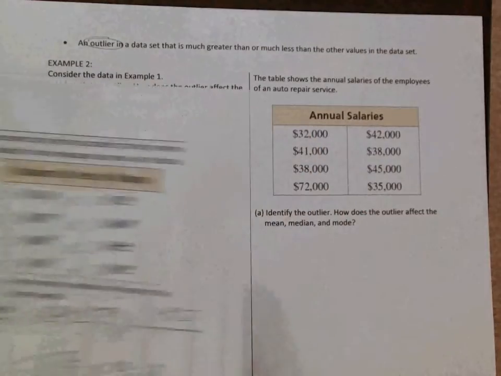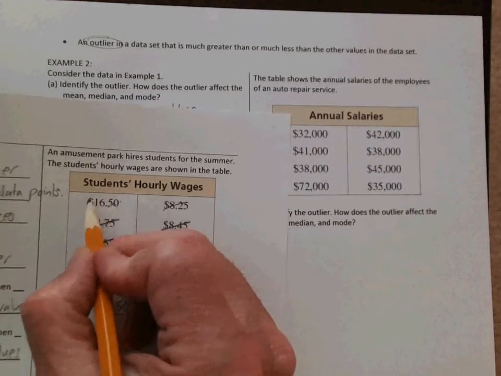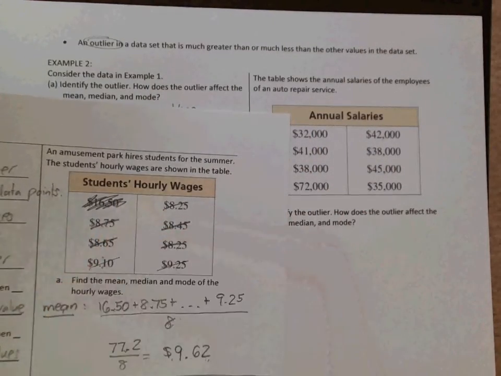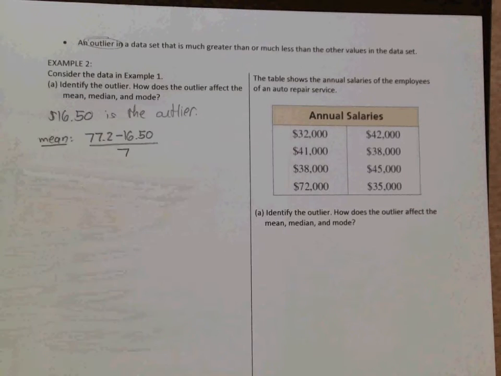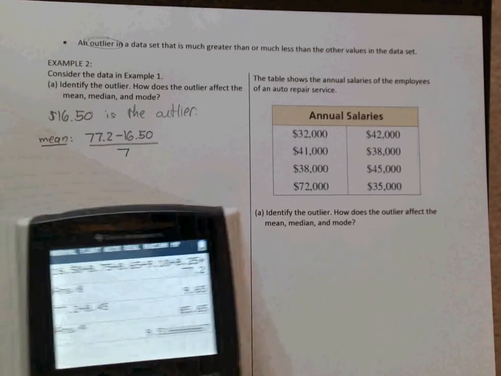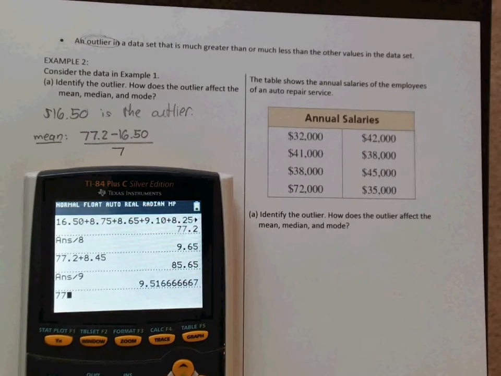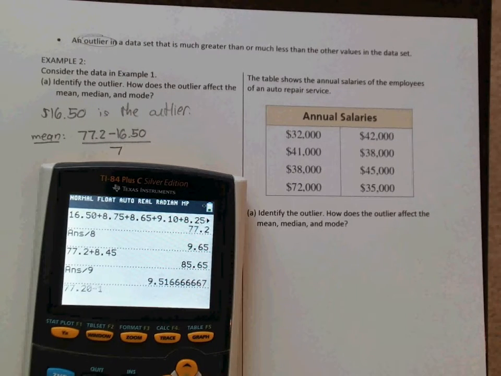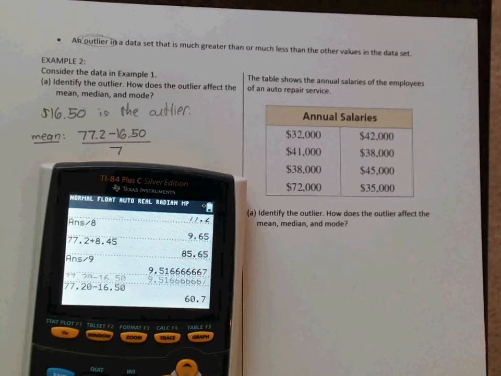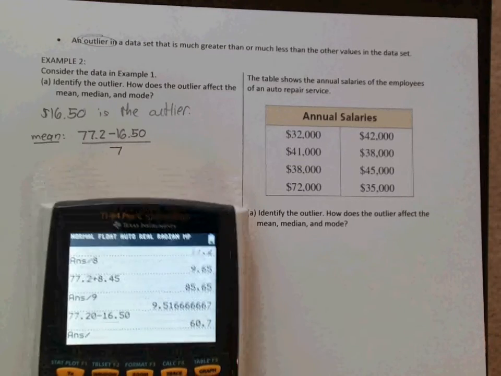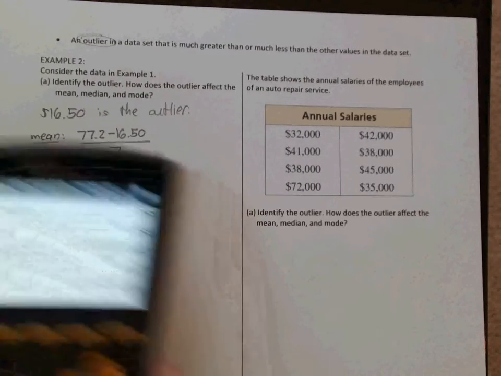So pretending with your original data set, I'm just going to pretend that wasn't there and we only had 7 students. So what I'm going to do on my calculator, I'm going to do 7720 minus 1650 and now divide by 7.